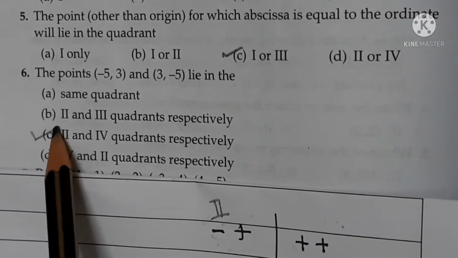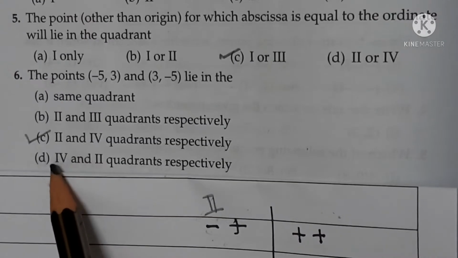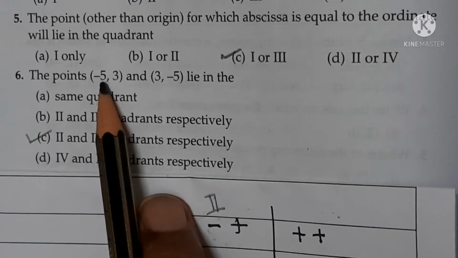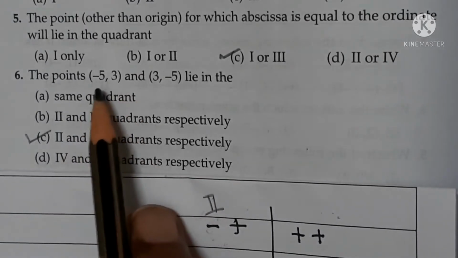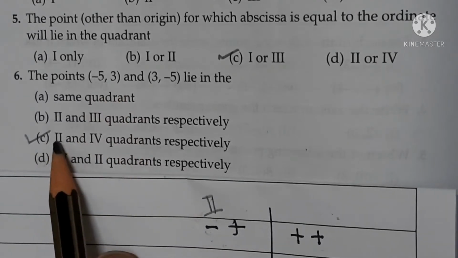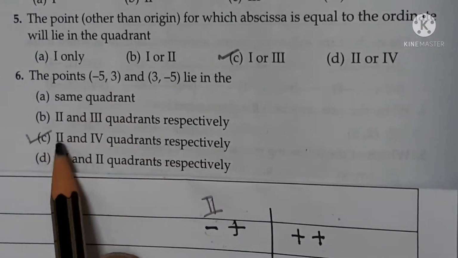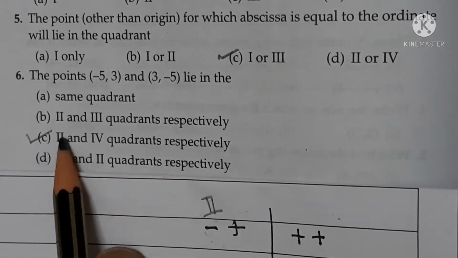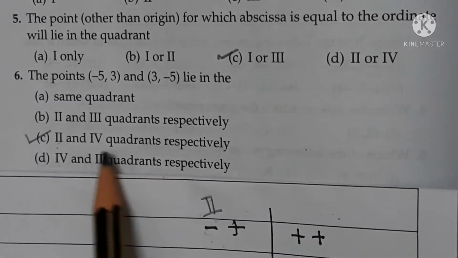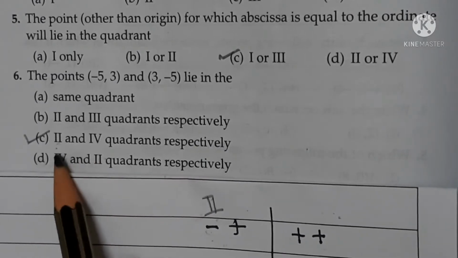Option C is correct. One important thing: don't mark option D, because there x is negative and y is positive, which is the second quadrant. For the first coordinates write the correct option: second and fourth, here fourth and second. So don't make this mistake.